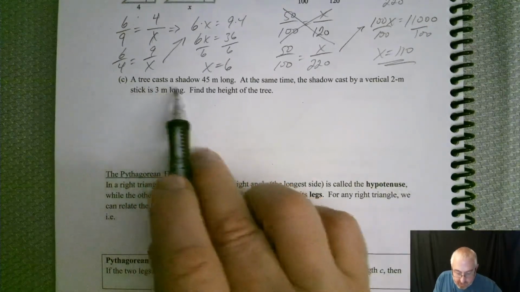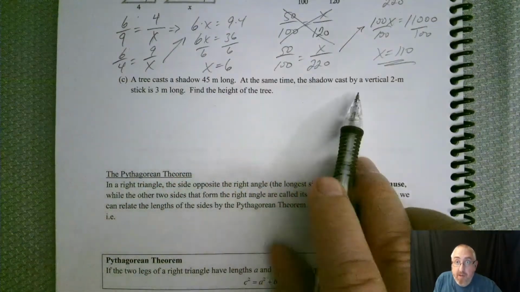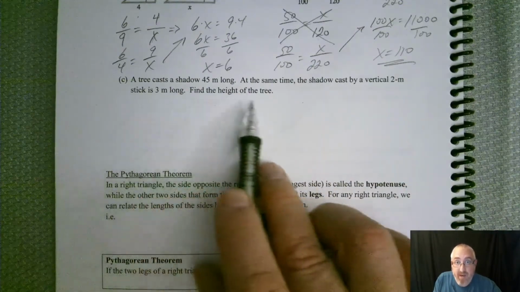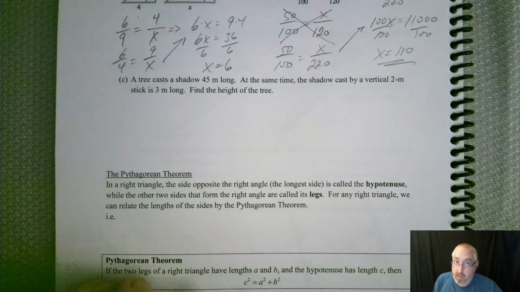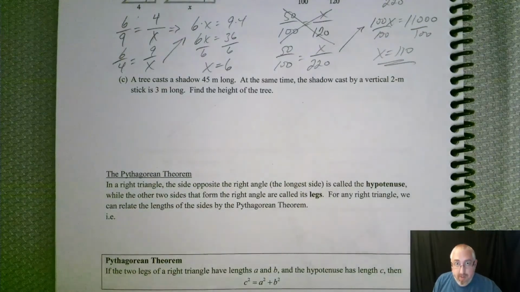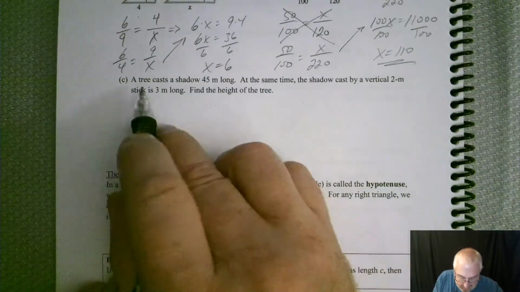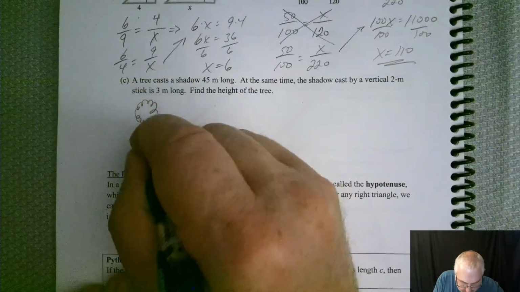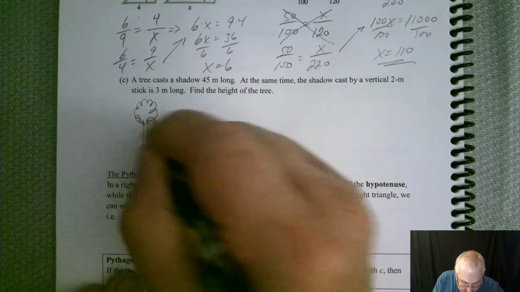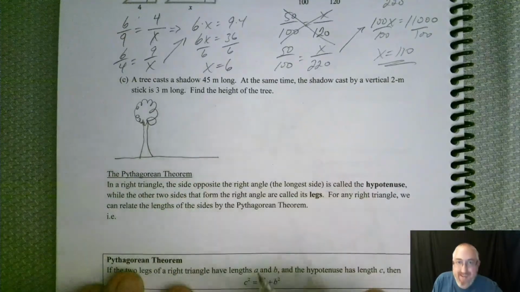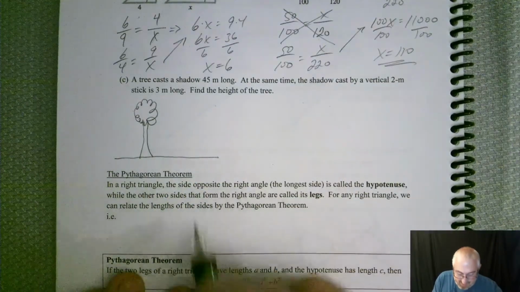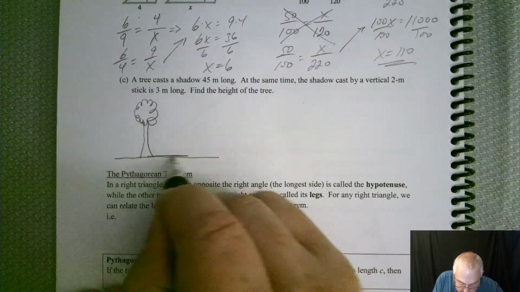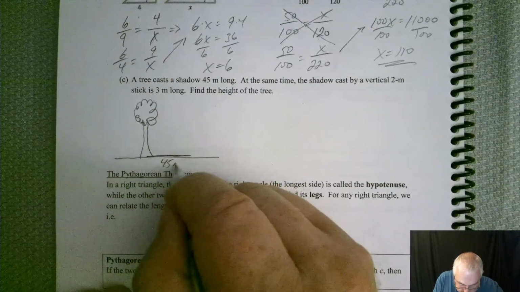A tree casts a shadow 45 meters long. At the same time, the shadow cast by a vertical 2-meter stick is 3 meters long. Find the height of the tree. All right, well, get out your drawing skills that you've been hiding and see what you can get. A tree. All right, so let's get a happy little tree here. If you're young, you don't know that reference. If you're not, you do. So there's our happy little tree, and it's got a shadow on the ground that's 45 meters long.